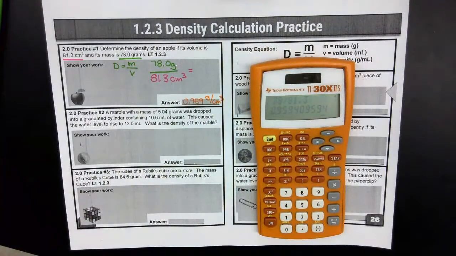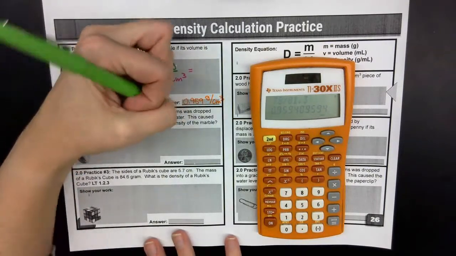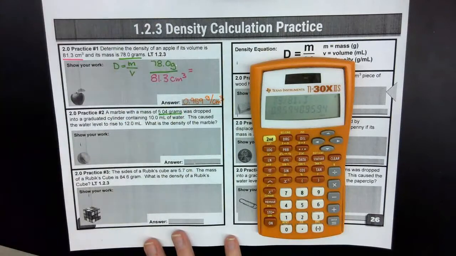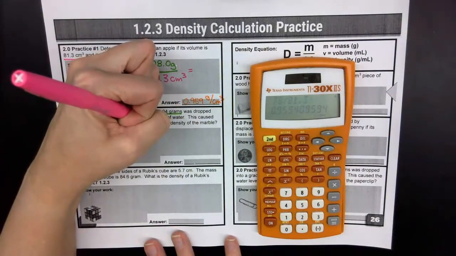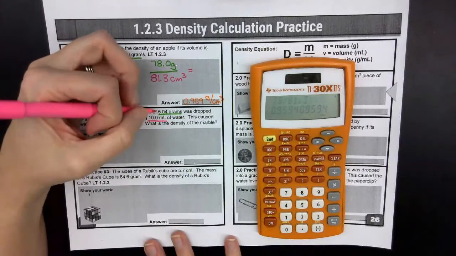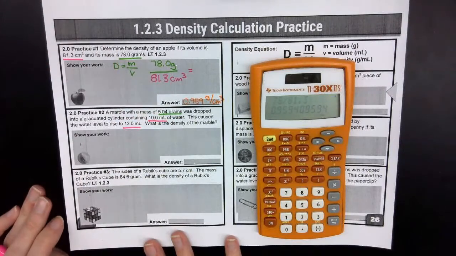Okay, I'm going to do my next one. It says we have a marble with a mass of 5.04 grams that was dropped into a cylinder that contained 10 milliliters of water, which caused the water level to rise to 12 milliliters.